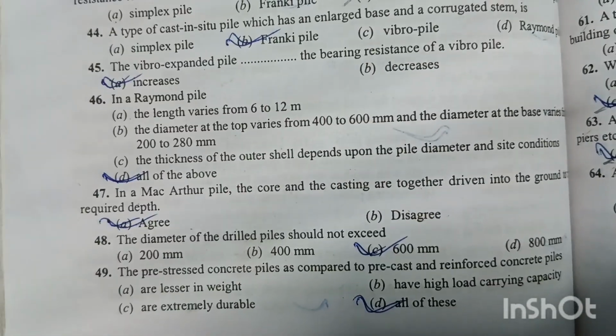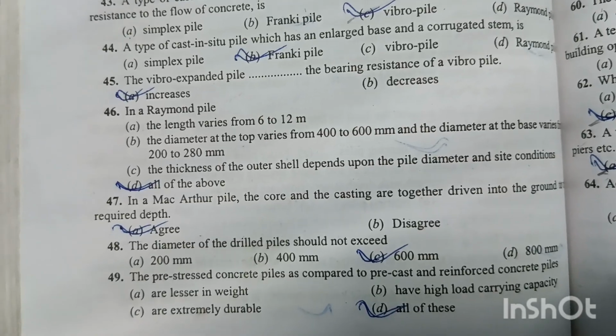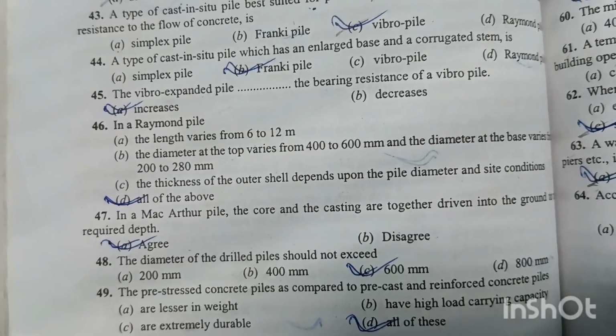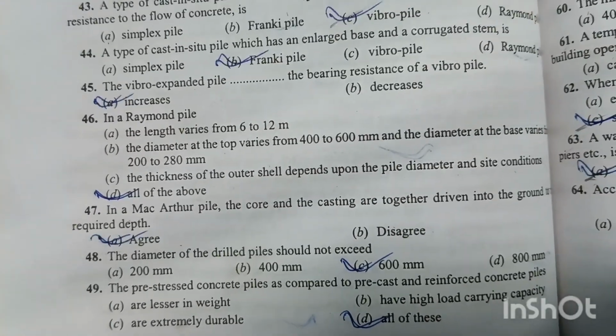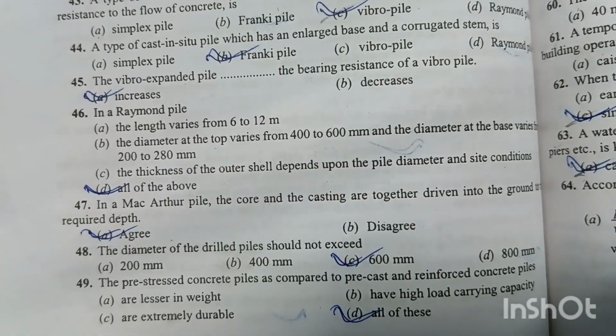Question number 49. The pre-stressed concrete piles as compared to precast and reinforced concrete piles, option A, are lesser in weight. Right. Option B, have a high load carrying capacity. Right. Option C, are extremely durable. Right. Option D is the right answer, all of this.